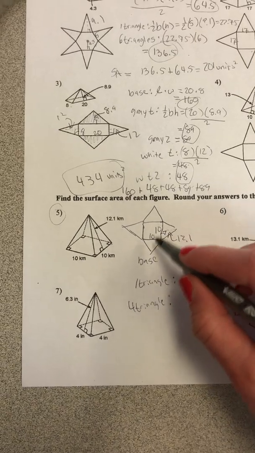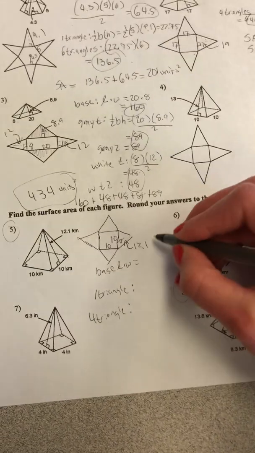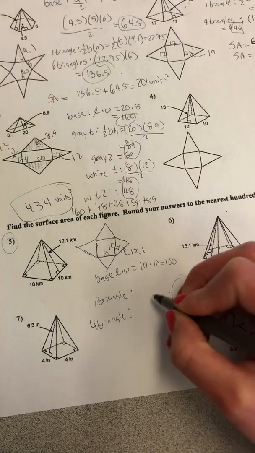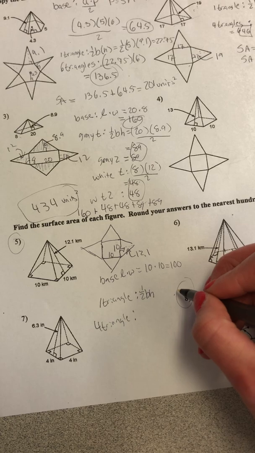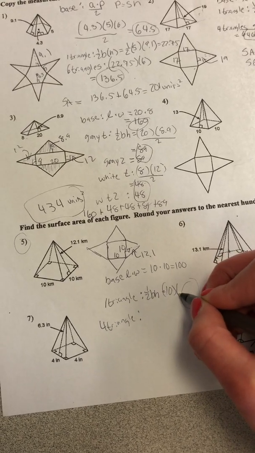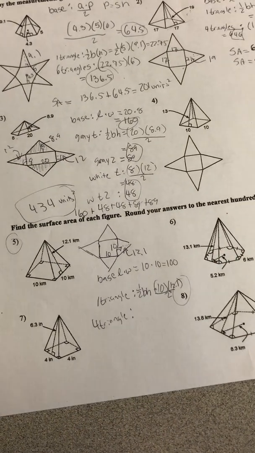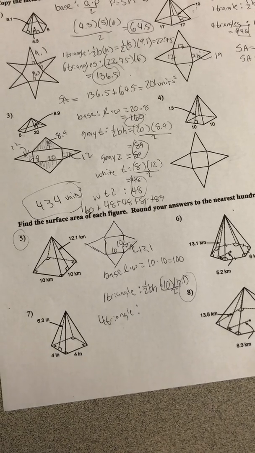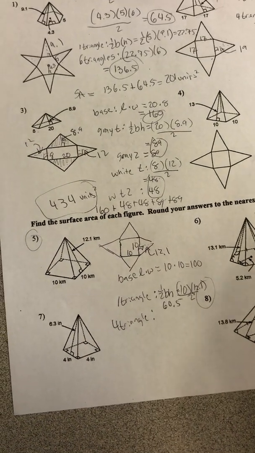So let's look at this one. The base is a square or a rectangle, so we're going to do length times width. Length times width is 10 times 10, which is 100. The triangle, again, is 1/2 base times height. The base is 10. The height is 12.1. And all of that divided by 2. If we multiply that together, it gives me 60.5. That is for one triangle.